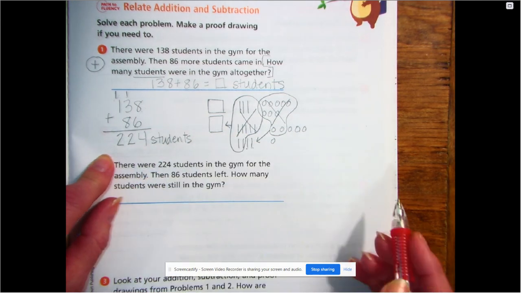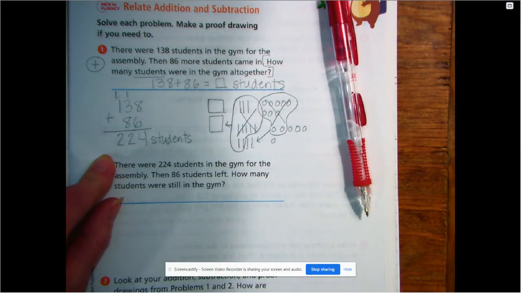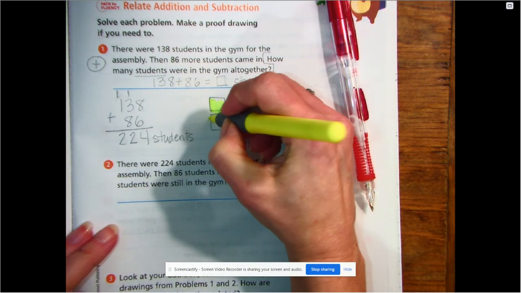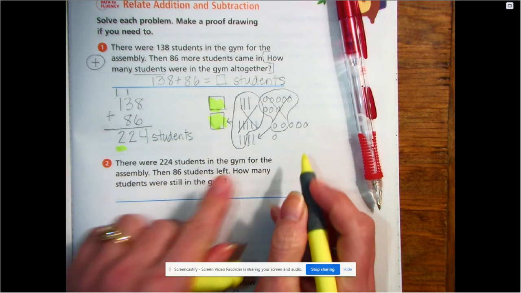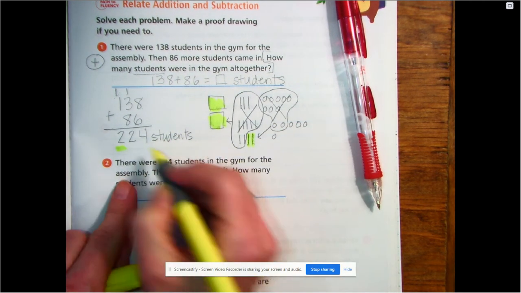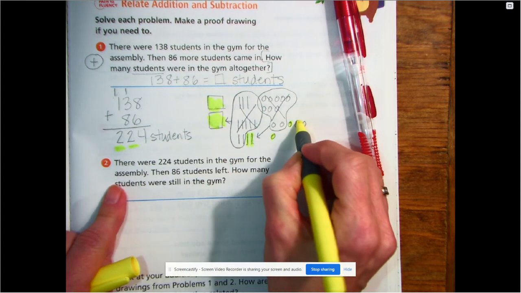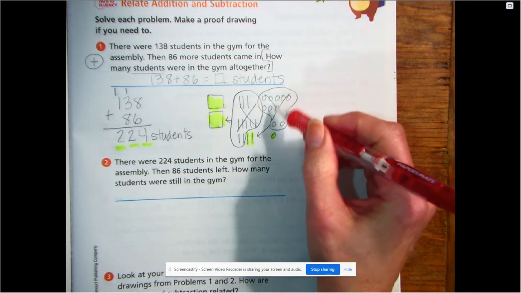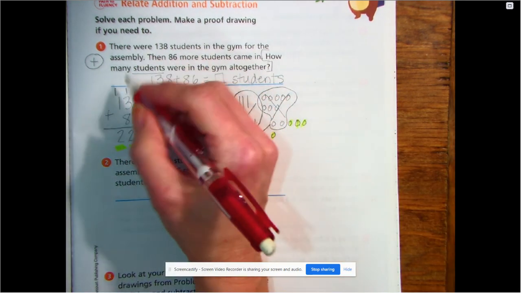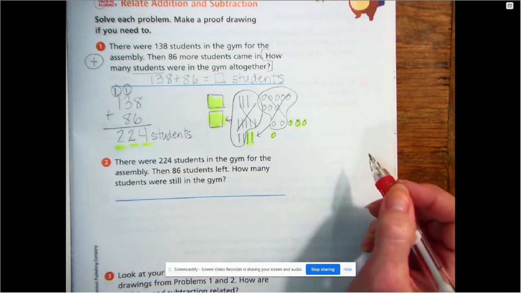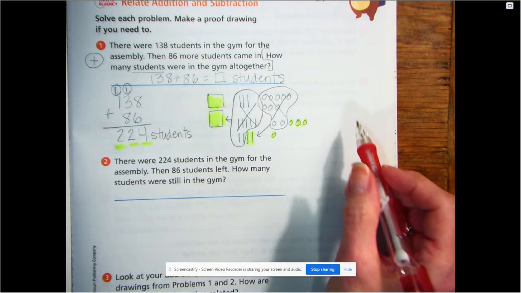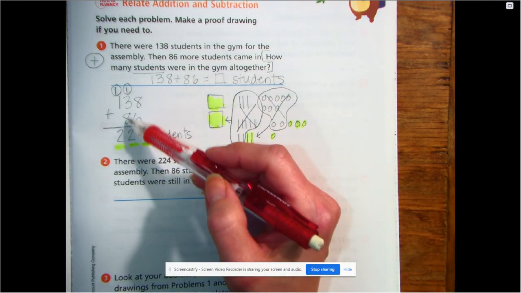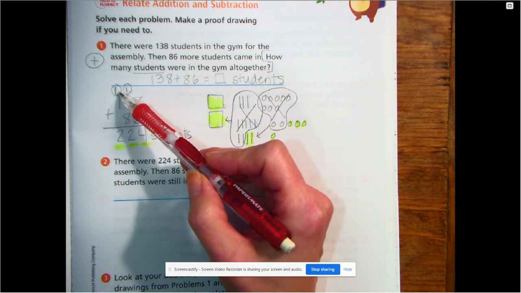And let's check our proof drawing. If I get my highlighter out and show you, here's my 200s. Here's my 2 10s. And here are my 4 ones. There's the proof. When we're adding, we're making new groups above or new groups below. Let's highlight or circle that too. And when I ask you in a problem, did you make any groups or which groups did you make? You would say a new 10, because there's the proof, and a new 100.